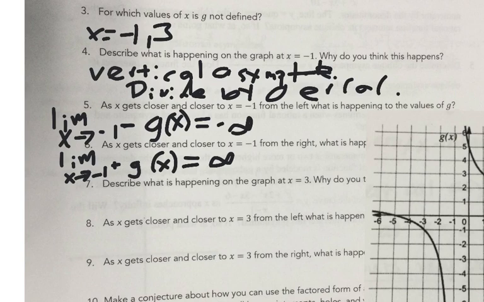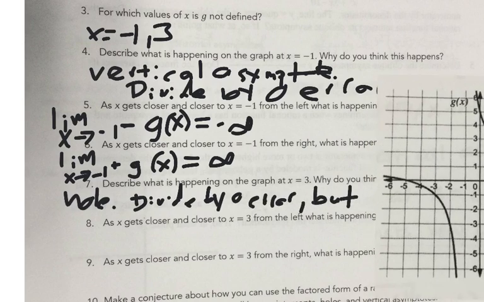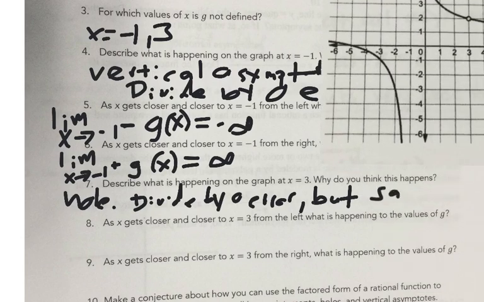7. Describe what is happening on the graph at x equals 3. What happens? There's a hole. Why do you think this happens? There's a divide by 0 error, but the same factor is in the numerator. So that's why it wasn't a vertical asymptote. That's what made it be a hole, because I could cancel that out.